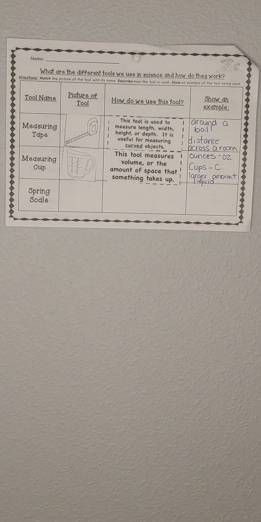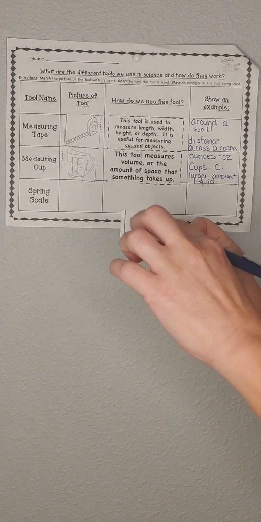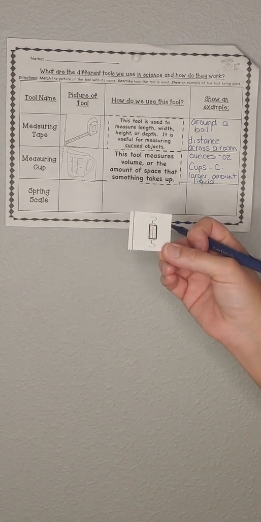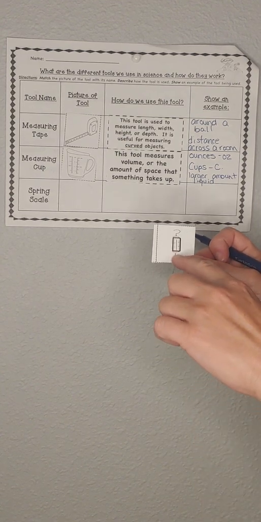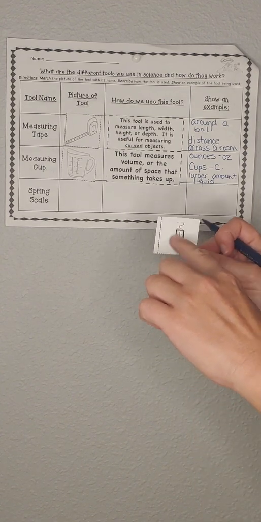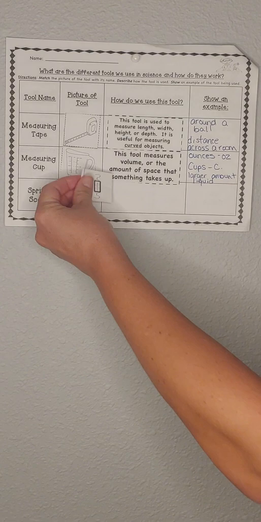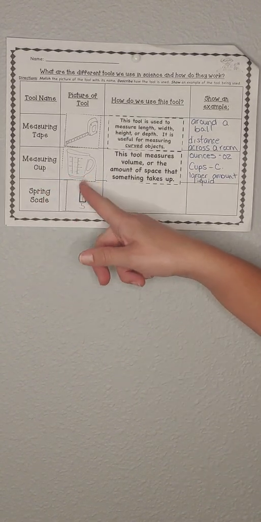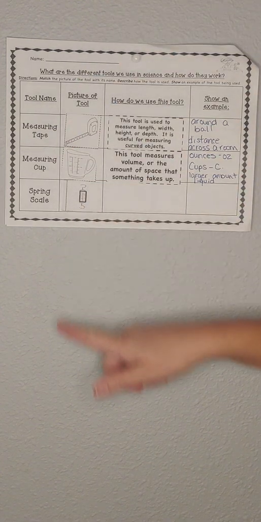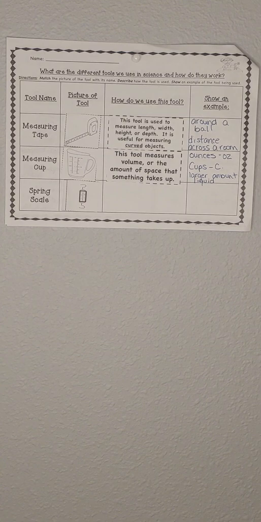All right, and the last on this page is a spring scale. So this is a spring scale. You would attach the top of the spring scale to something like a hook, and then you would hang your item below. And as the item got heavier, the measuring piece inside would pull down, and you would be able to see how something weighs. A lot of people who fish use spring scales. So they would hang their fish off the bottom and then they would hold the top. And as the fish goes down heavy, the inside measurement pulls down and tells you how much it weighs.